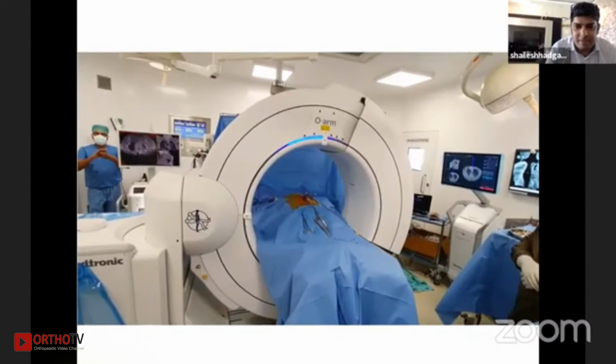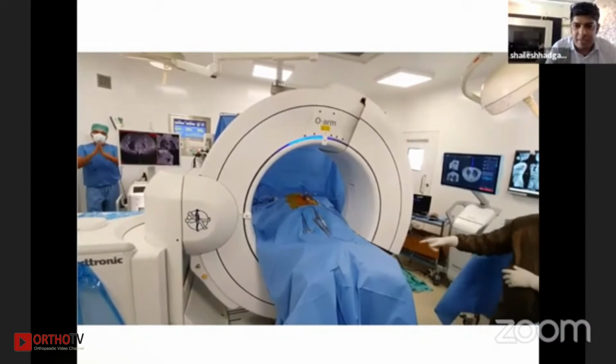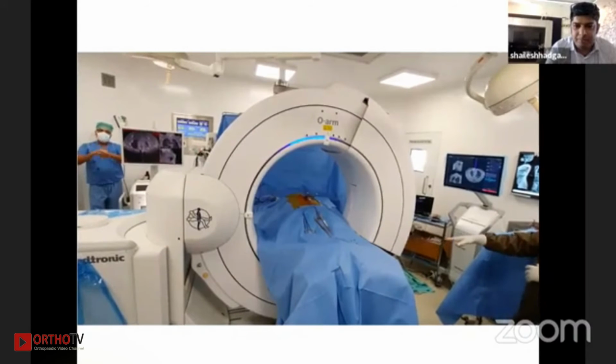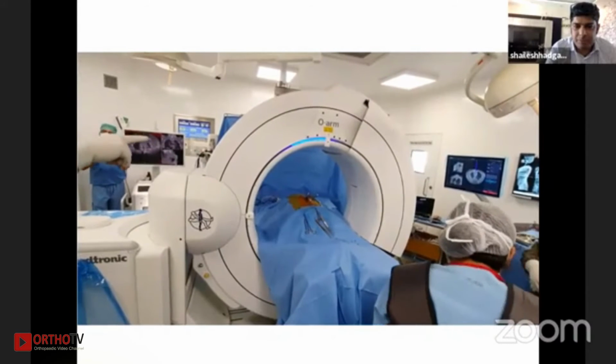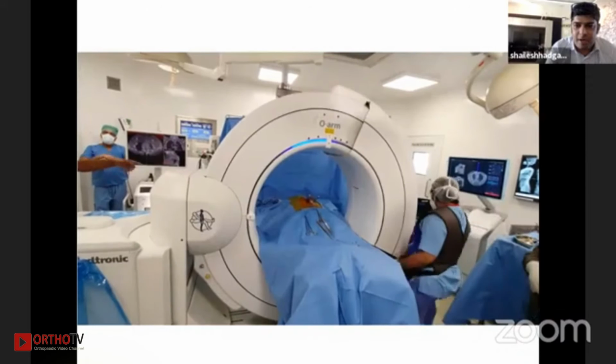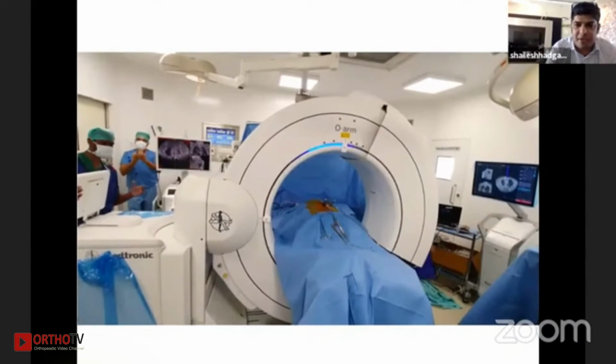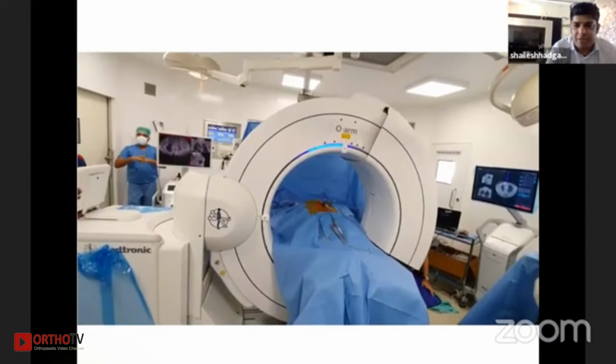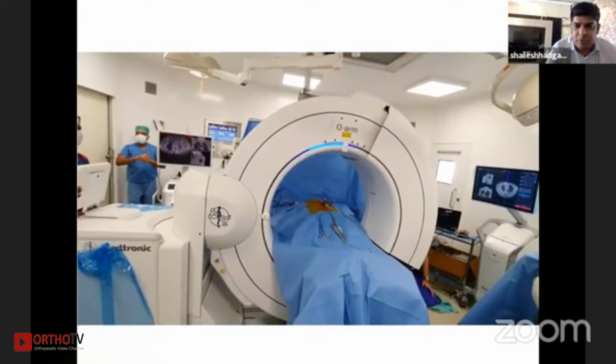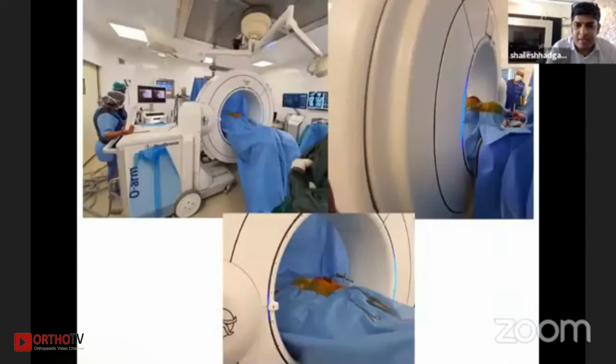It hardly takes a few seconds to do this. I want to see the lateral now. You don't have to move the image. You can see the AP and lateral. You can see the 2D image first, then you can go for the 3D, and that's it. Once you document, life becomes really easy.